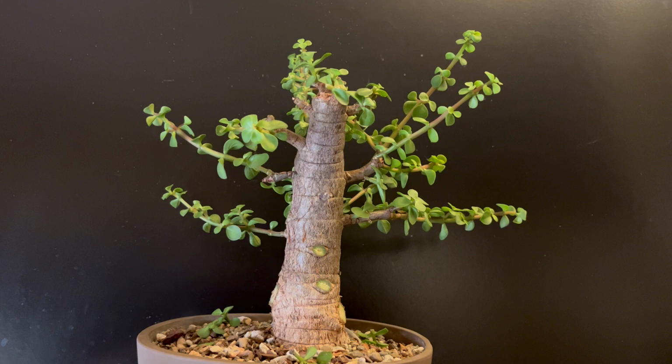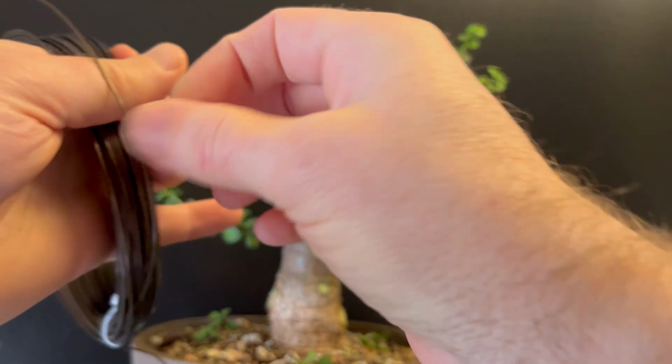But I think we're going to do an experiment here. In my past bonsai life, I did a ton of wiring, and it really can help in situations like this to speed things along. So we're going to try it, and we'll see how it comes out. And if not, we can always go back to clip and grow. So here we go. First on this channel, some wire.